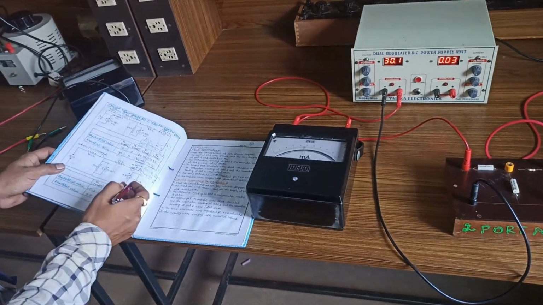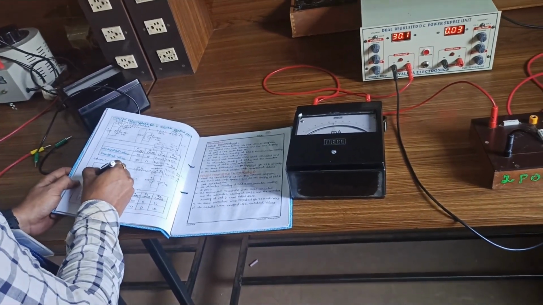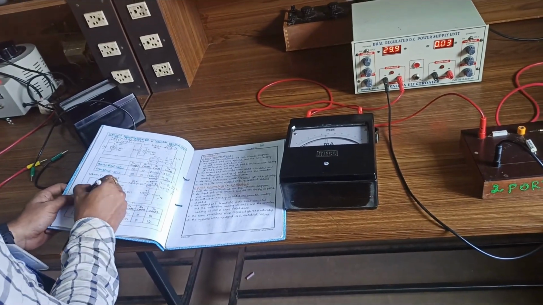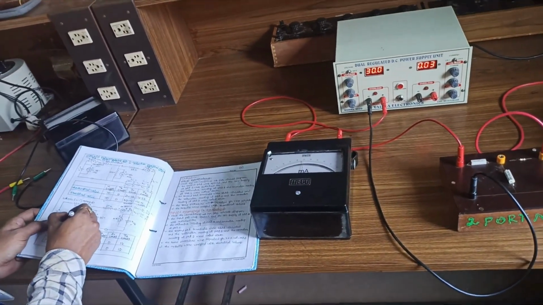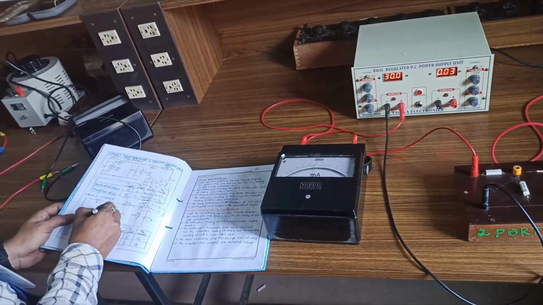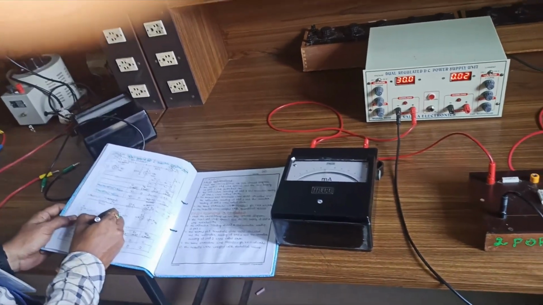Now coming to the next port, we are going to make I1 equal to 0. I mean the input port we are making 0. Then we can calculate H12 and H22. H12 is nothing but V1 divided by V2, there are no units. H22 is equal to I2 divided by V2.